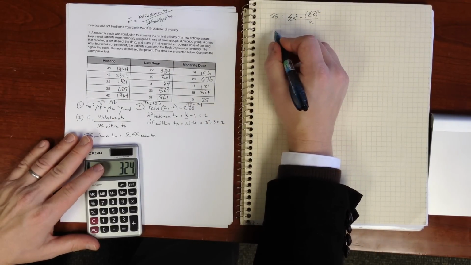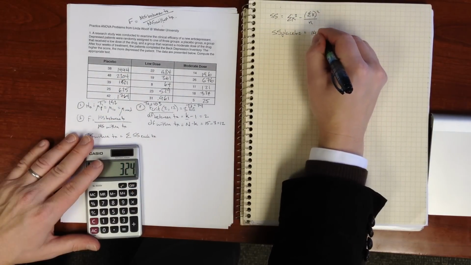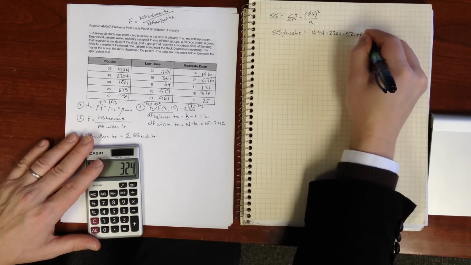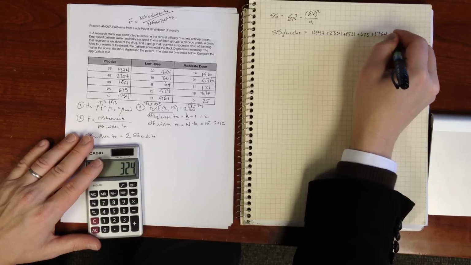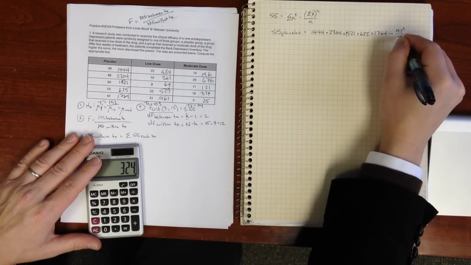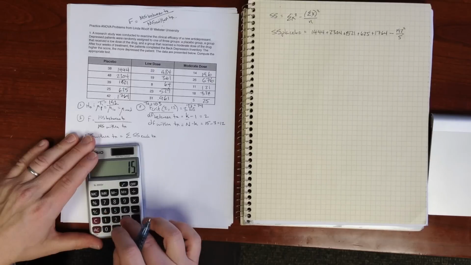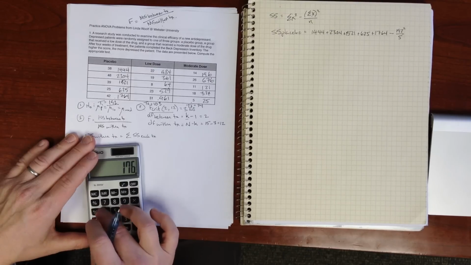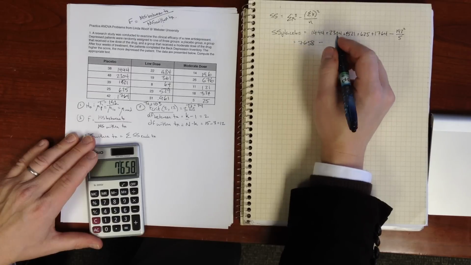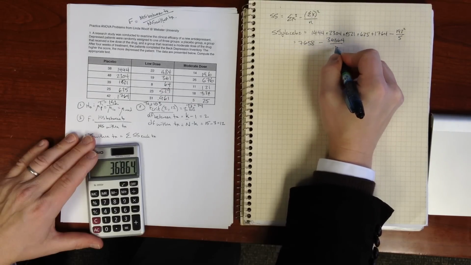So the sum of squares for the placebo group is the sum of the squared scores, and I already have those, 1444 plus 2304 plus 1521 plus 625 plus 1764, minus the sum of the scores squared. I already summed the scores, that's 192, squared over the number of scores, which is 5. So that's a total of 7658 minus 192 squared, which is 36,864.